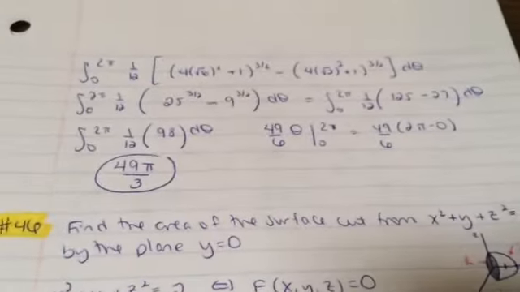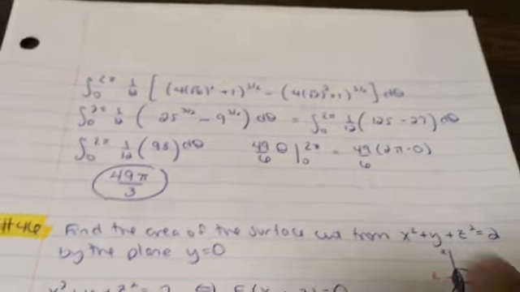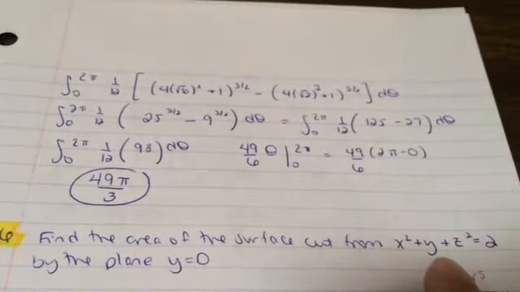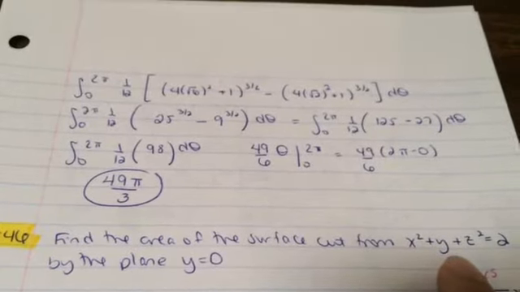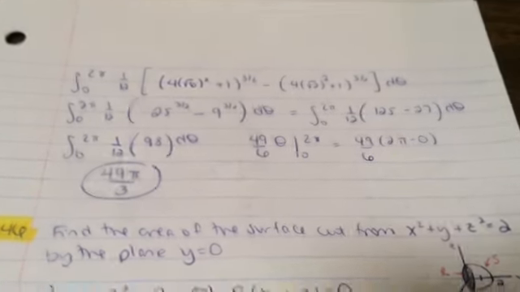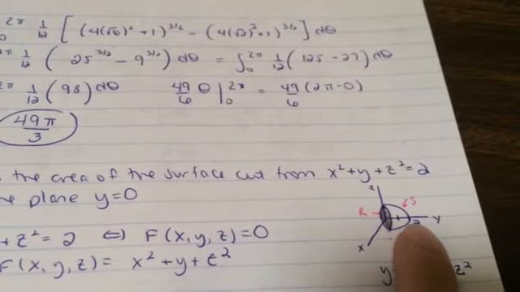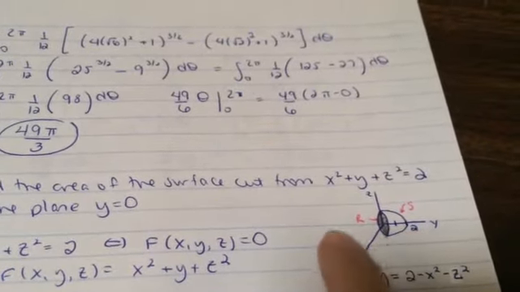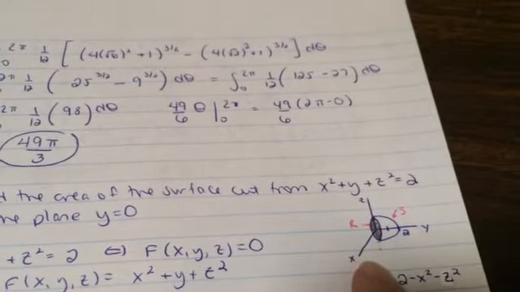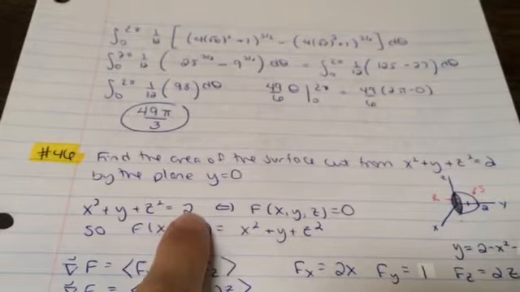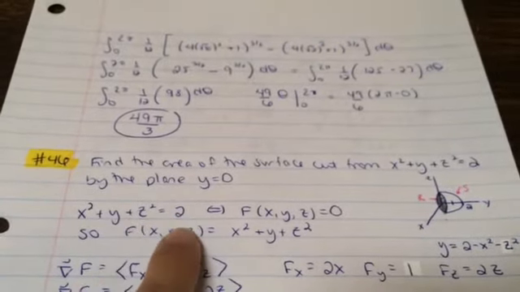This is number 46. So find the area of the surface cut from this, which is another paraboloid, by the plane y equals 0. Okay, so pause the video, try that by yourself. Okay, so here's the picture. It's a paraboloid. It's here at 2 on the y-axis opening this way, but I cut it off at y equals 0, which is the xz plane. So this equals 2, that's the f equals c.